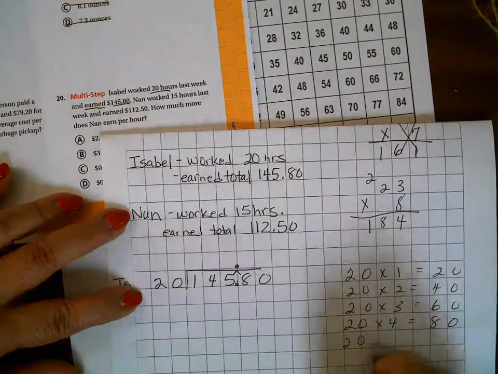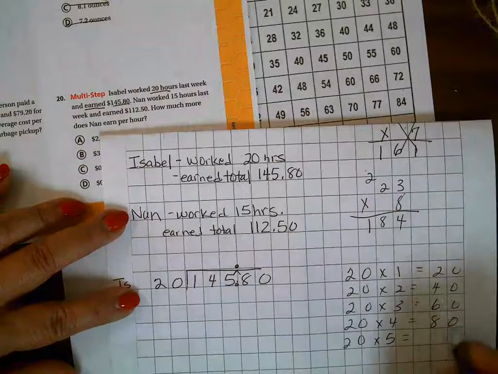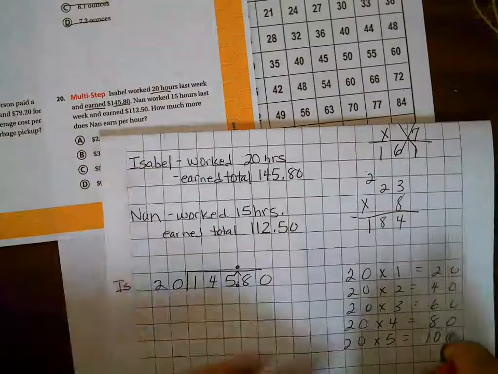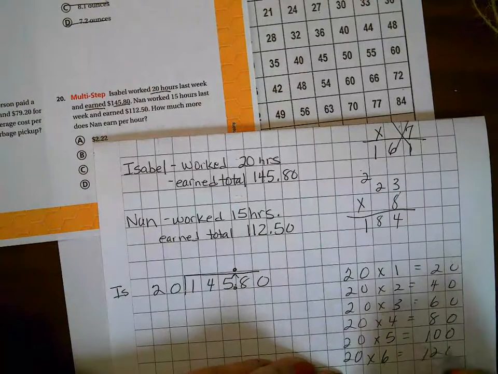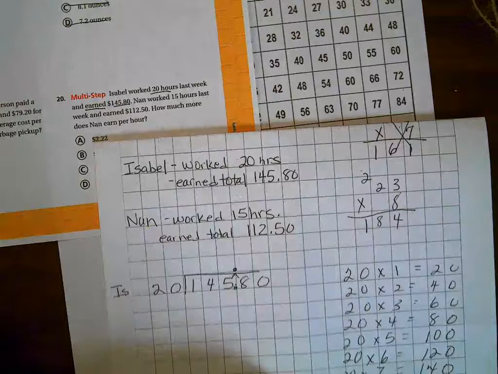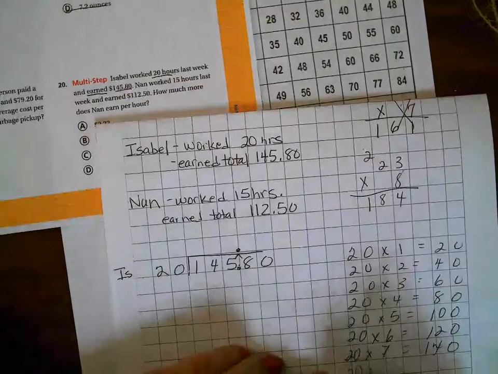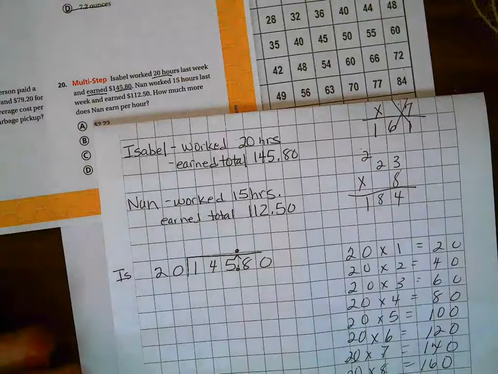20 times 5 equals 100. 20, 40, 60, 80, 100. 20 times 6. 2 times 6 equals 12, and my 0. 20 times 7. 2 times 7 is 14, and my 0, 140. 20 times 8 equals, 2 times 8 equals 16 plus my 0, and I'm going to stop there.